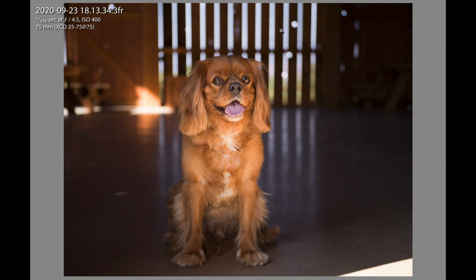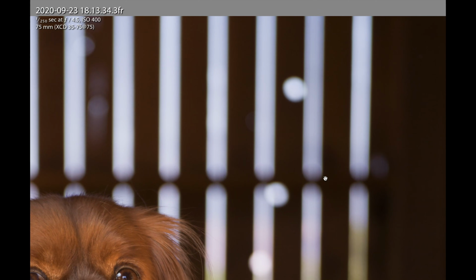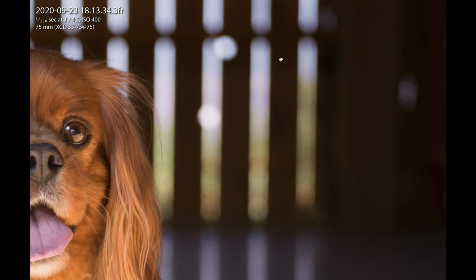I mentioned that for the most part, chromatic aberration was controlled very well with the X System lenses, and I don't think it's too bad here. Also, you can see a bit of green in the fringes.